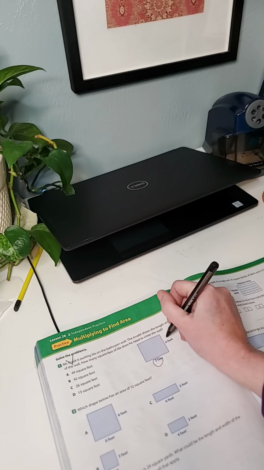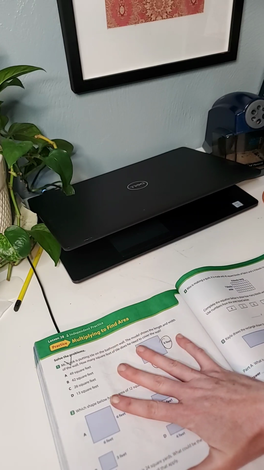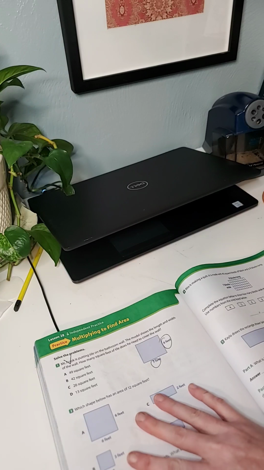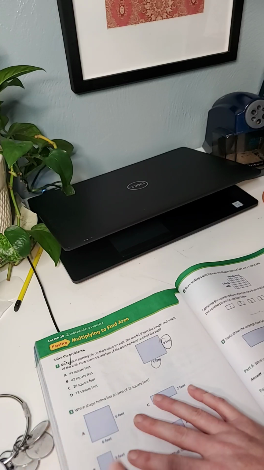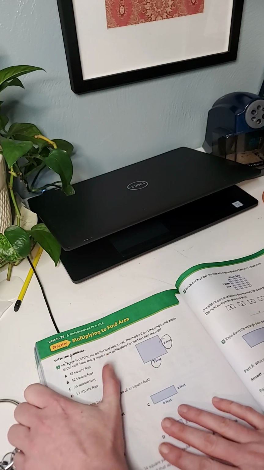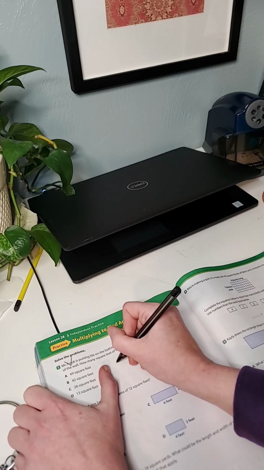7 times 6. Here's kind of a little cheat you might be able to use. Some of you, when we were counting by sevens, we said 7 times 5 was 35, right? 7, 14, 21, 28, 35, 42. I just added one more from that 35. So 7 times 6 equals 45.